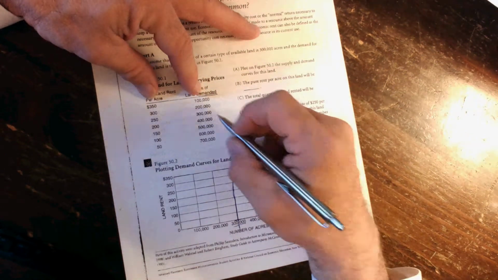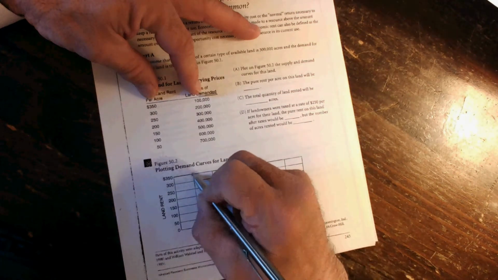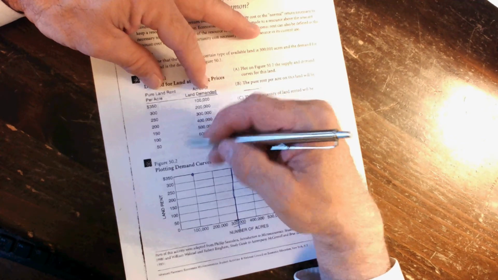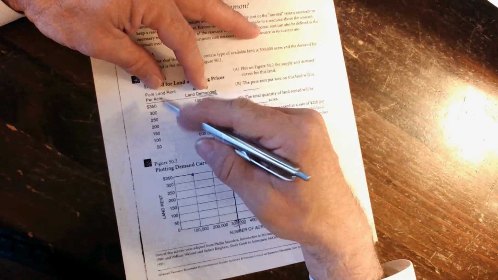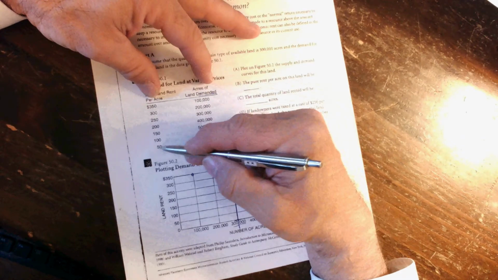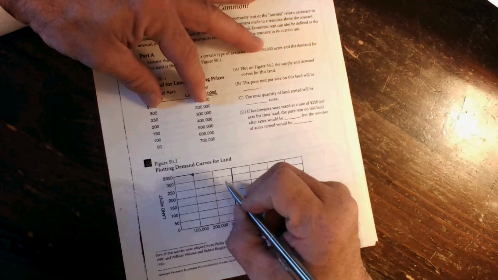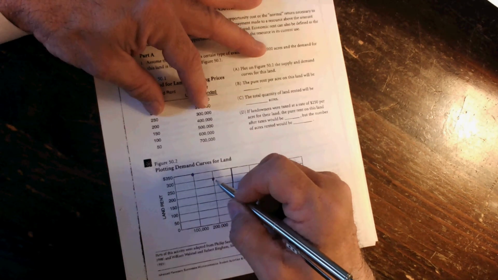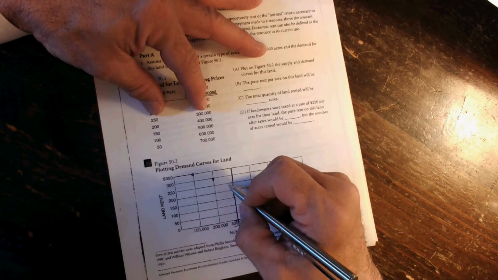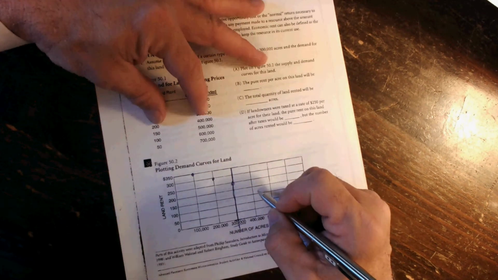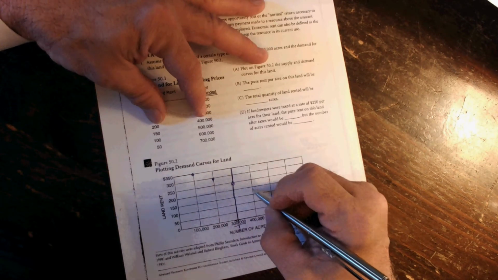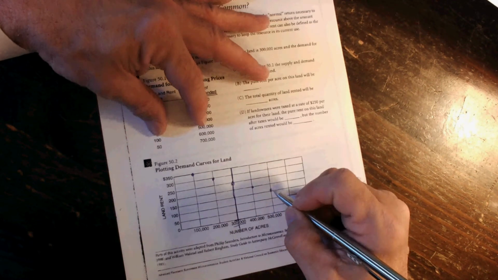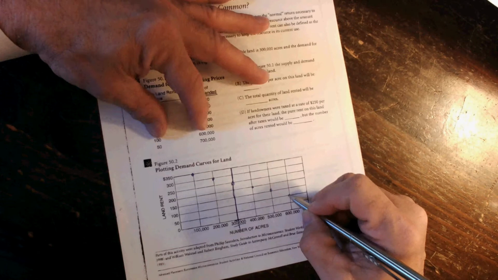At $350 there will be 100,000 acres demanded. So we'll plot our demand schedule into a demand curve, a negative relationship between price and quantity demanded. At 300 there is 200,000. At 250 there is 300,000. At $200 an acre there's 400,000. At 150, 500,000.